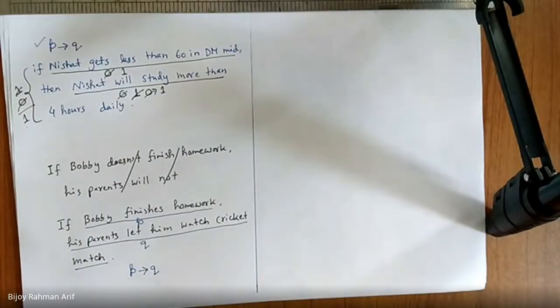In daily English, what is the meaning of this? It means if Bobby finishes homework, then his parents will let him watch the cricket match. If Bobby does not finish homework, then his parents do not let him watch cricket match. That is the daily English, right?